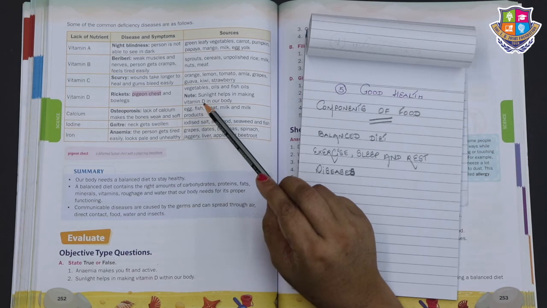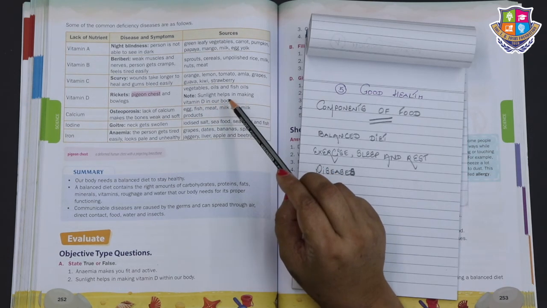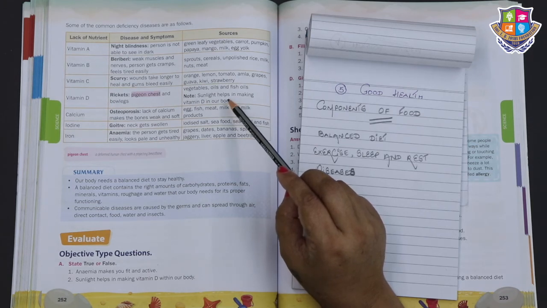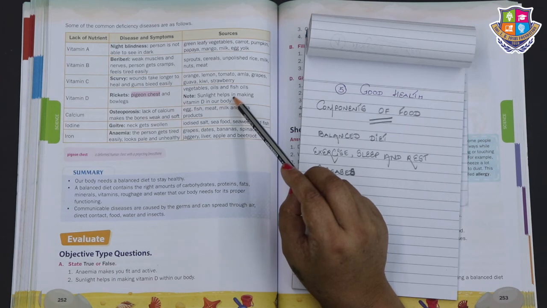What we need to note here is the sunlight helps in making vitamin D in our body. So morning, I guess, is the right time to bask in the sun for some time. All right, we need to bask ourselves in the sun in the early morning, just after sunrise.